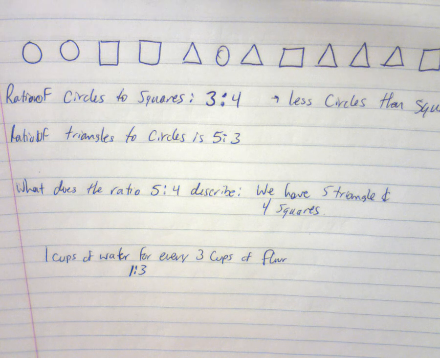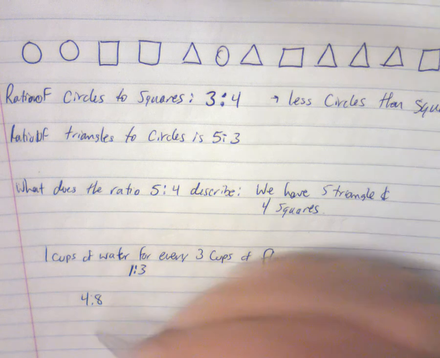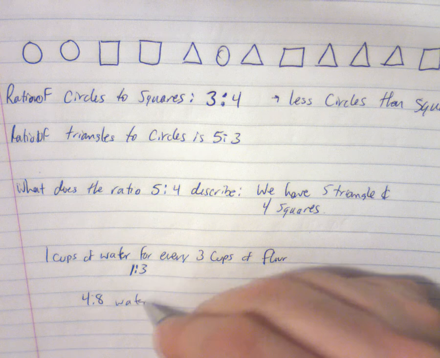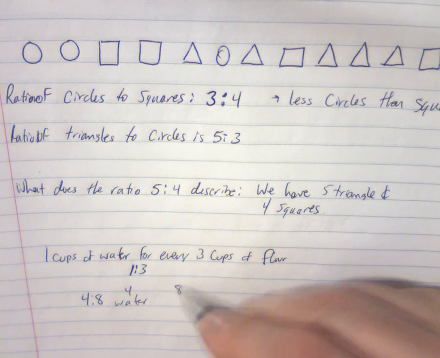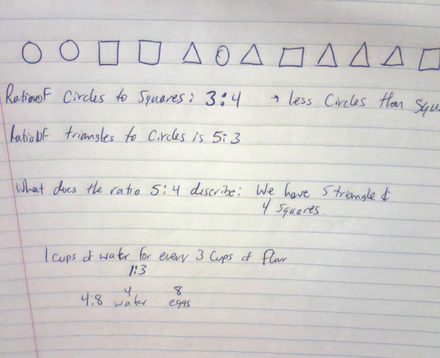They can be used in baking, because you need a 1 to 3. If somebody says I need a 1 to 3 ratio for cups of water to flour, then that's what they're talking about. You could have a 4 to 8. So 4 water for every 8 eggs. I don't know, I'm just making things up. But that's the ratio. So all a ratio does is compare two different numbers.